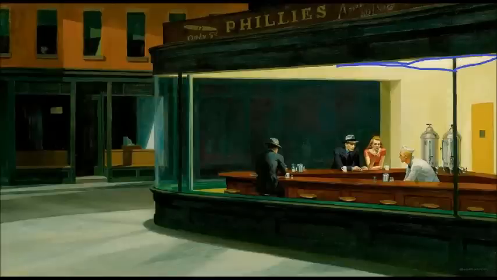So like I said, we can't actually see the light, but we know that this is the brightest area of the painting. This white wall along here is the brightest area of the painting, especially the ceiling. So we have the light emanating down like this.